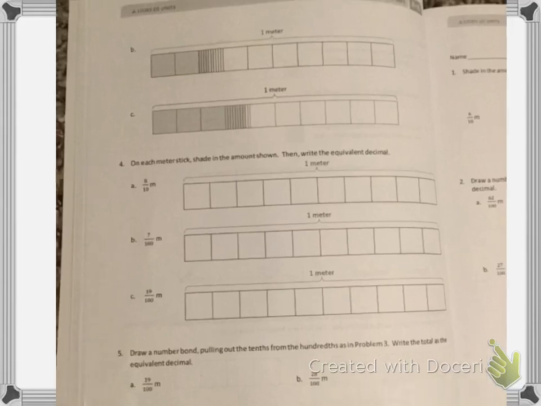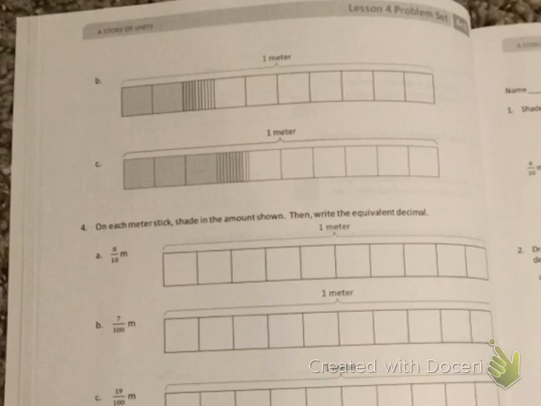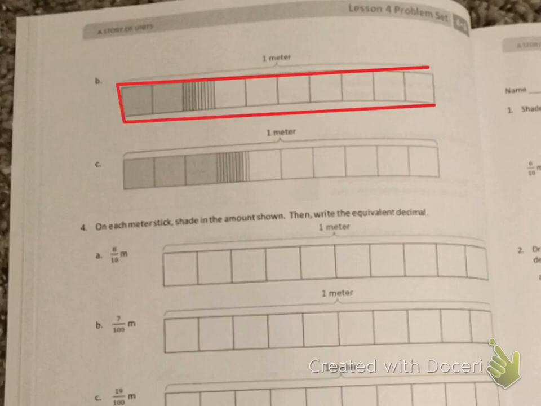Let me zoom in. And let's begin with B. If you can see clearly here, this is a tape diagram. And this tape diagram is broken into tenths.